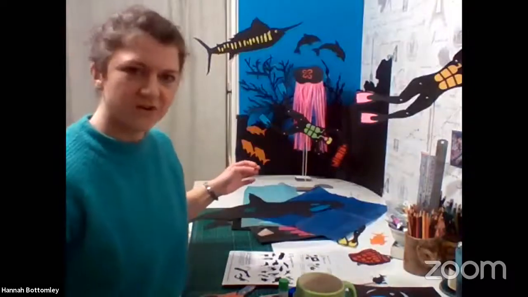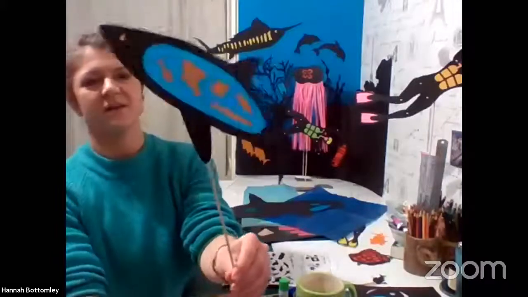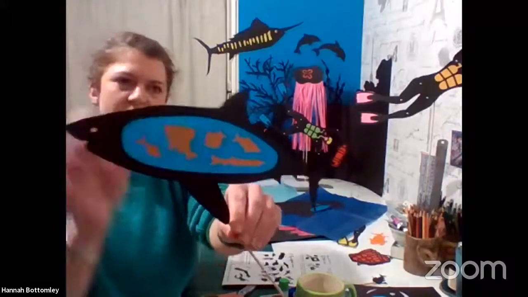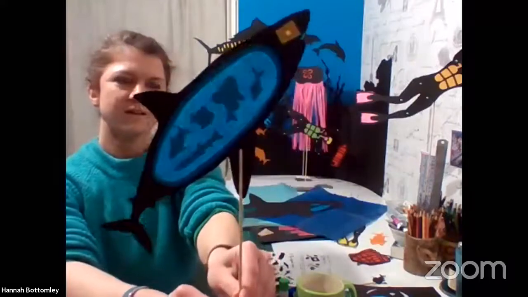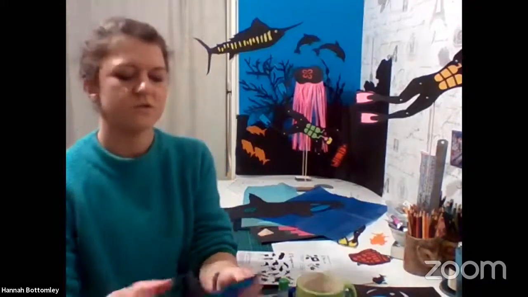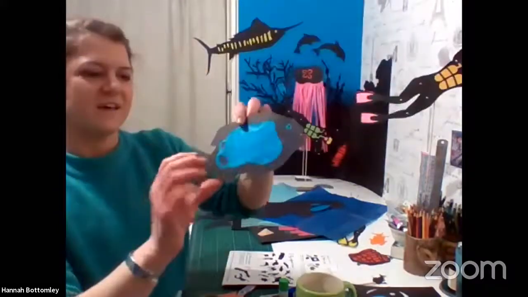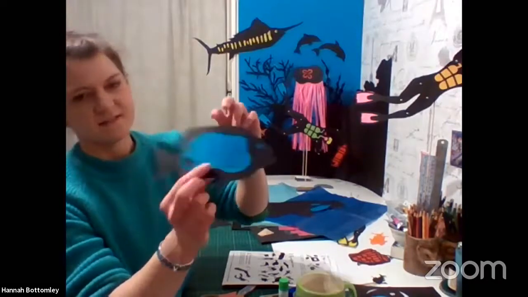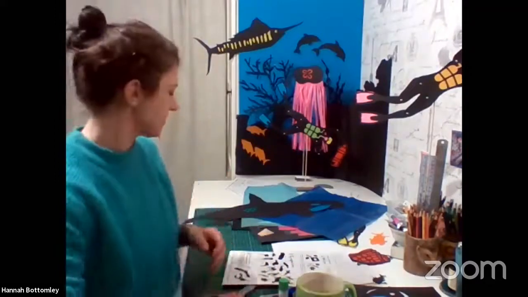You can also do a shark. I did this one quite early on, actually, when I was just experimenting with the tissue paper, and I put the other colour on the front, but it looks so much better if you have it behind it. Also got this fish. Again, going back to the theme of pollution, he's got a plastic bag for a tummy. So just get creative. Think out of the box.